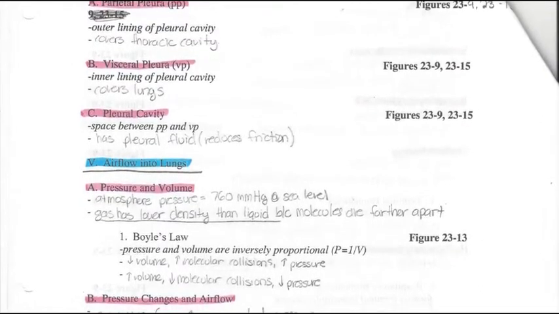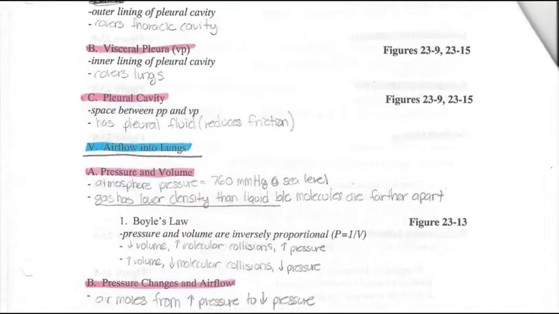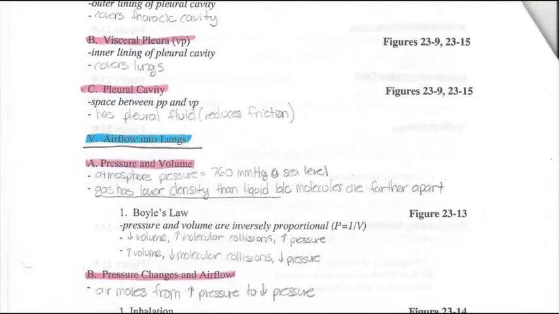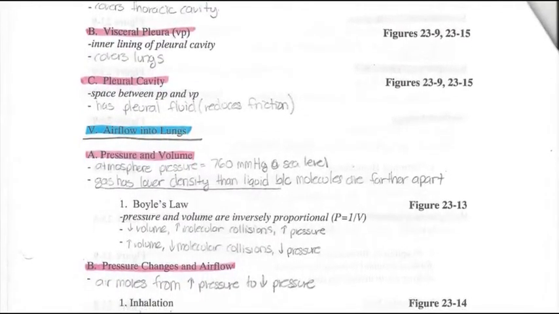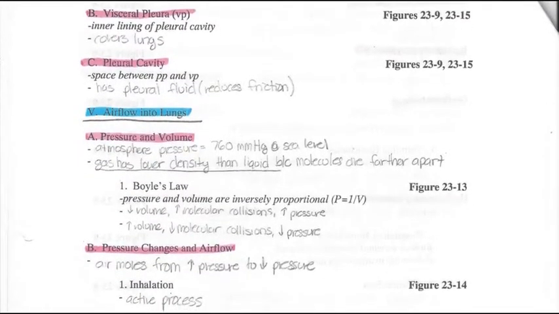Airflow into lungs. A. Pressure and volume. Atmospheric pressure equals 760 mmHg at sea level. Gas has a lower density than liquid because molecules are farther apart.